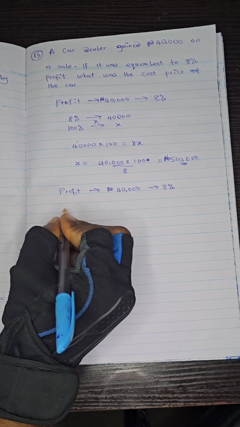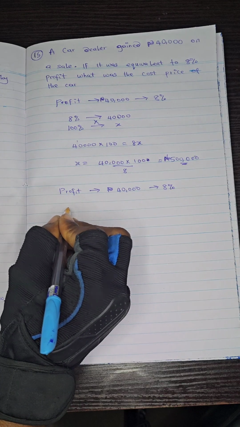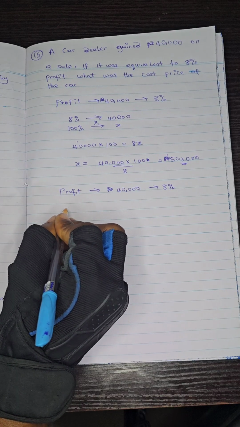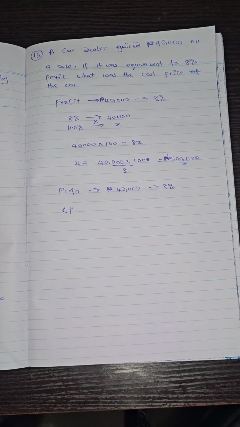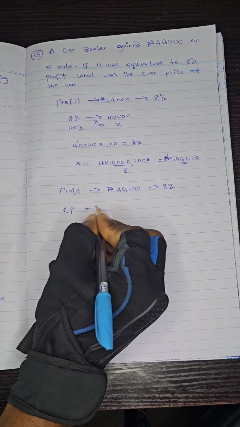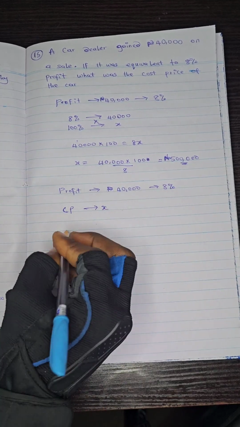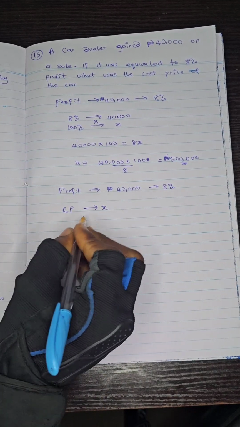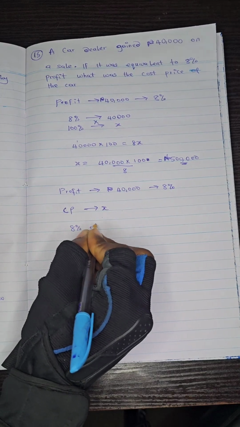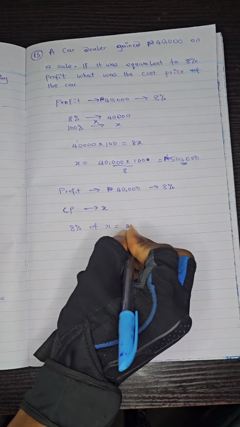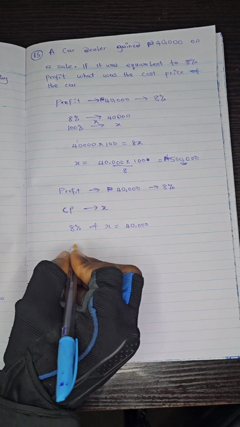Therefore, cost price is what? X, what you are looking for. You know that 8% of this X is giving you this. You can say, okay, 8% of X is what? 40,000 naira.